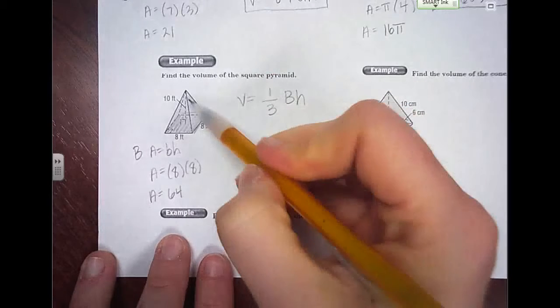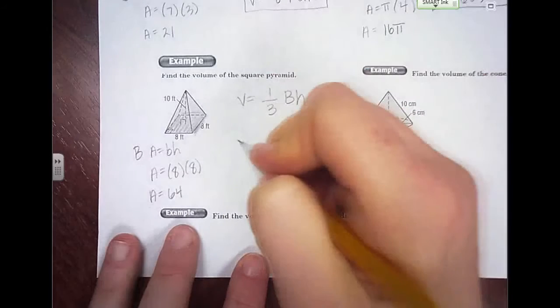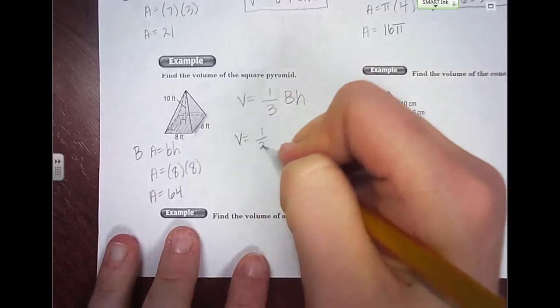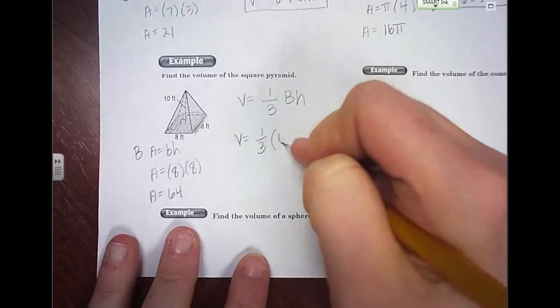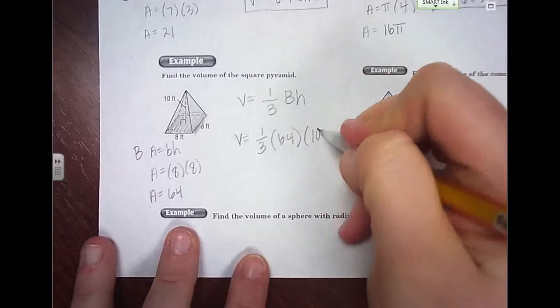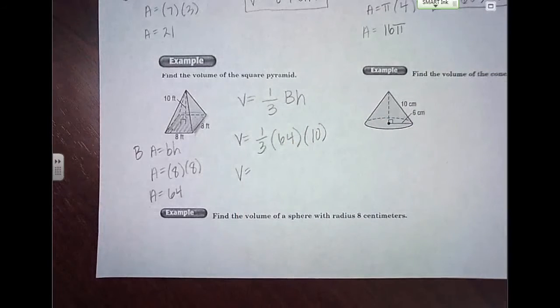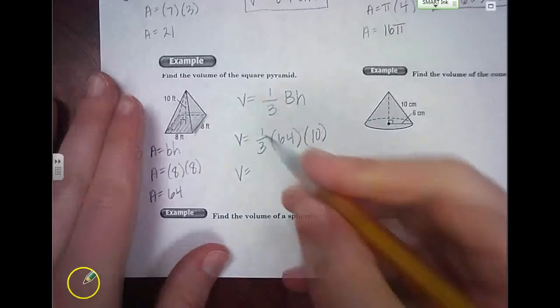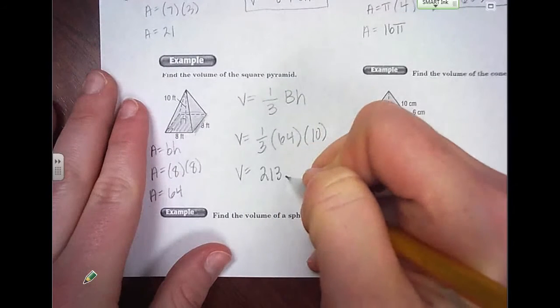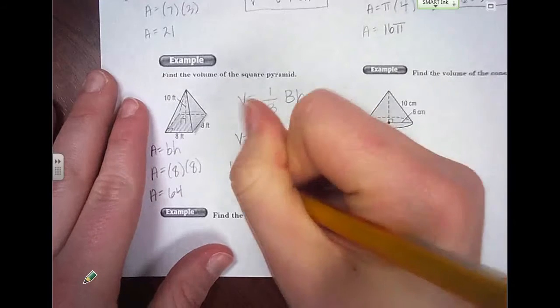So don't get confused with the height of the pyramid. We want the height of the base. So volume equals 1/3 times 64 times the height of the pyramid, which is 10. So I'm going to put that in my calculator. 213.33 feet cubed.